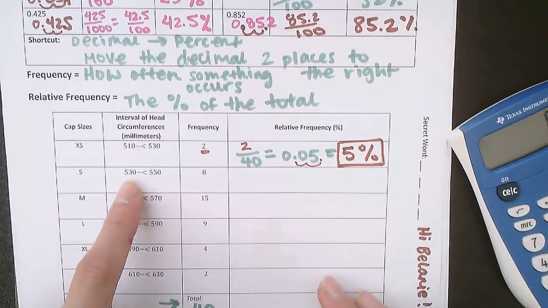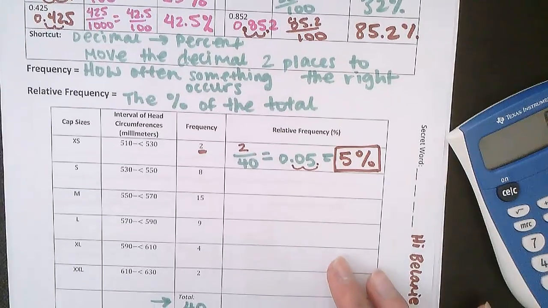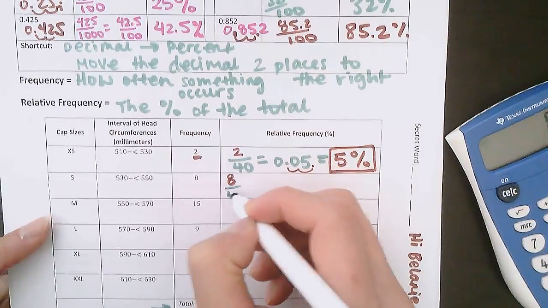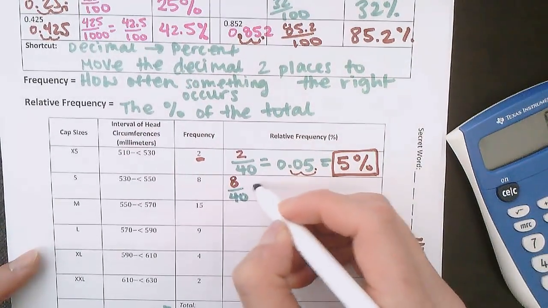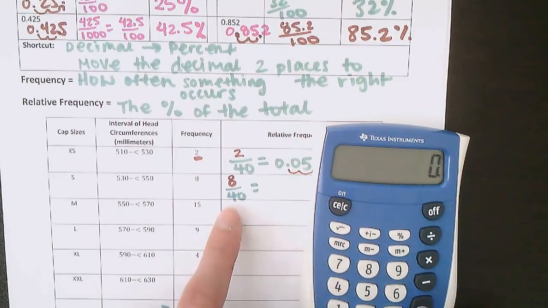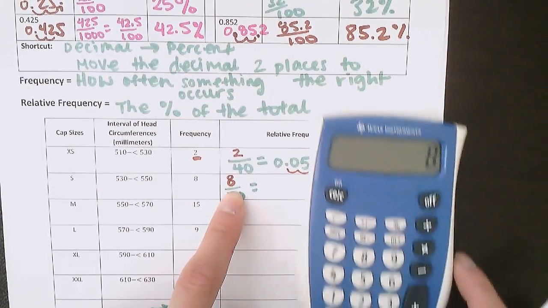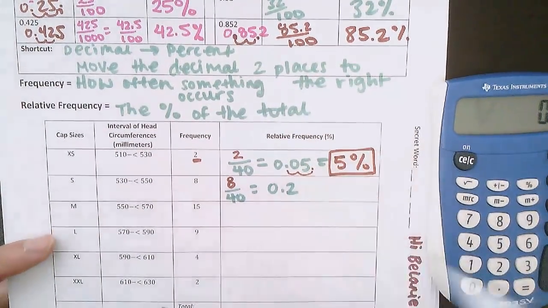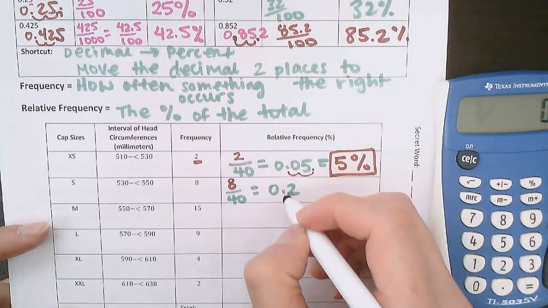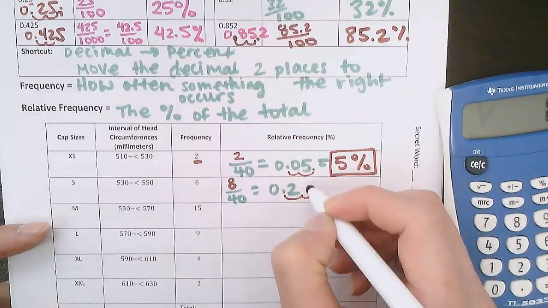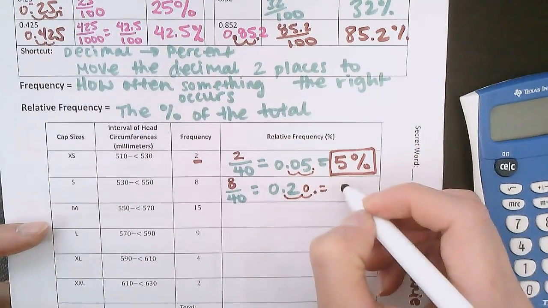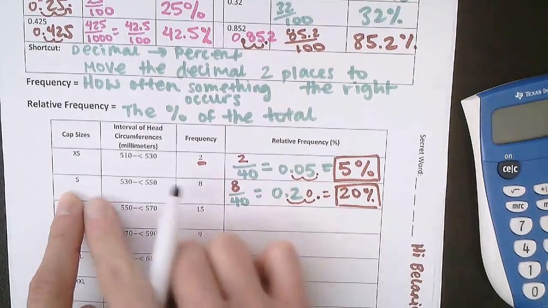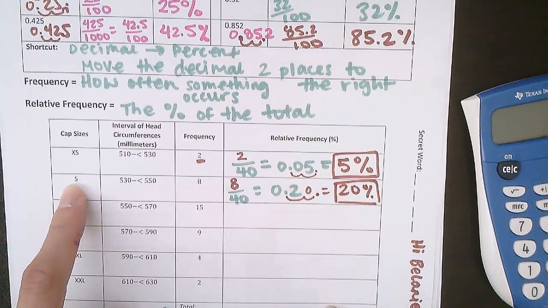For small, there were 8 people. The total is 40. So this is 8 people out of a total of 40. And this is equal to, I take my calculator, I'm going to divide 8 divided by 40. And I get 0.2. What is this as a percent? 0.2. I can move the decimal 2 spaces to the right. That would put it here. Fill in the blank space with a 0. 0.2 is 20%. So 20% of the total were people that had small-sized caps.